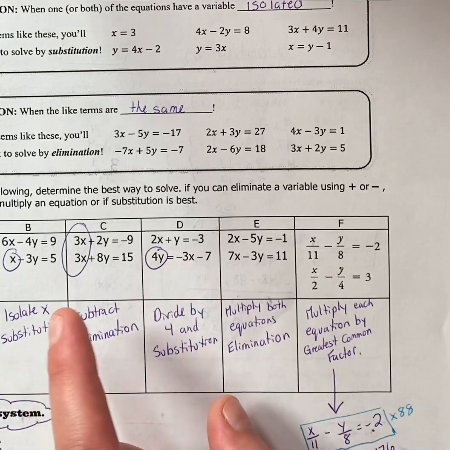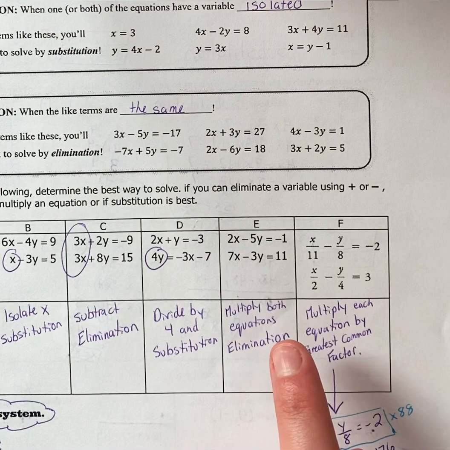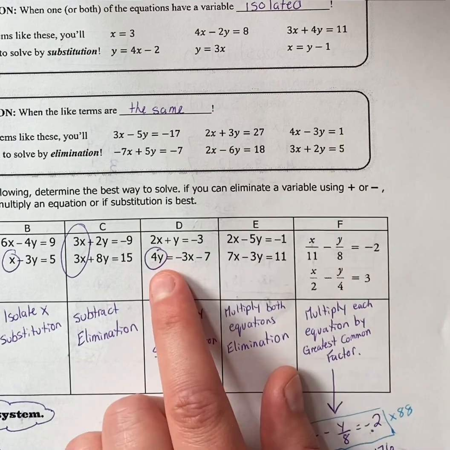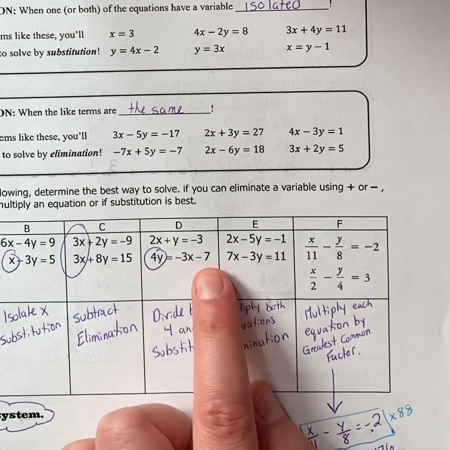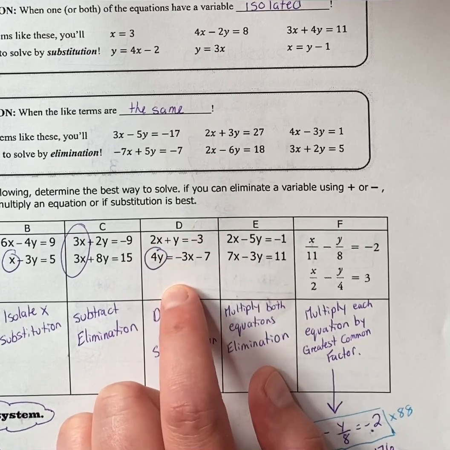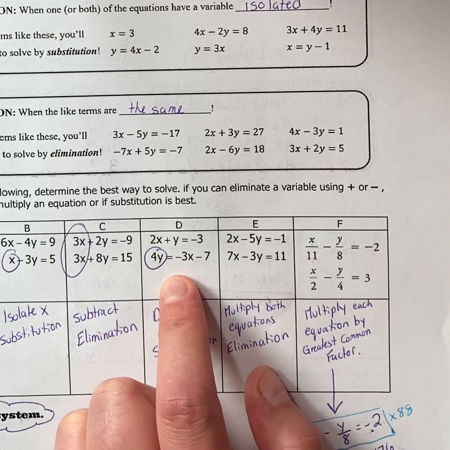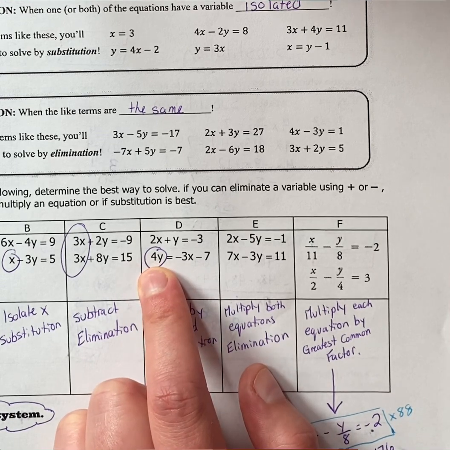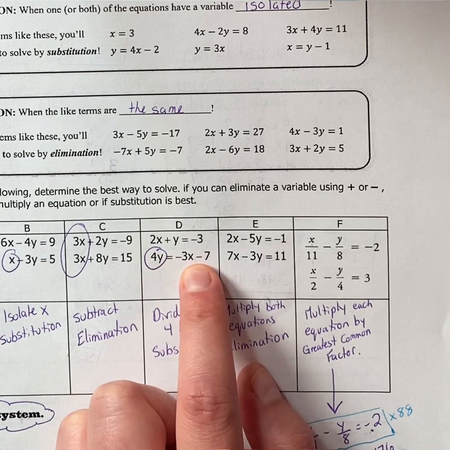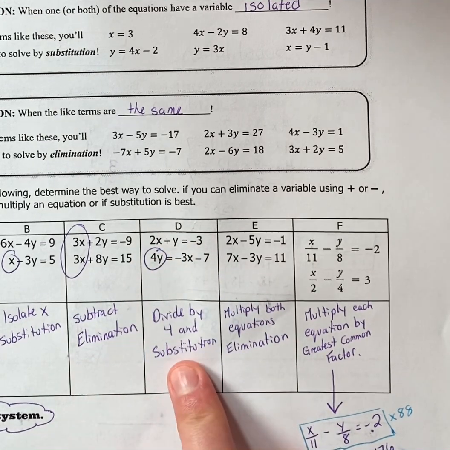Here, this, I could divide by 4 and use substitution. The reason I'd want to do that is because I got my y over here, my x's over here. They're all in different areas. So to reline it up for elimination, I'd have to do a bunch of moving. Whereas if I just divide by 4 here, I've isolated my y, and then I just take this and pop it in where the y goes for substitution.